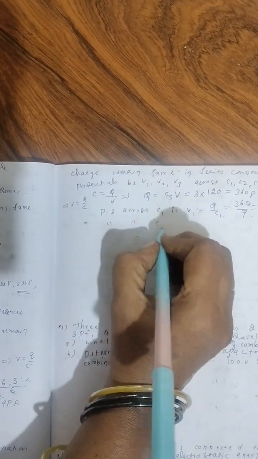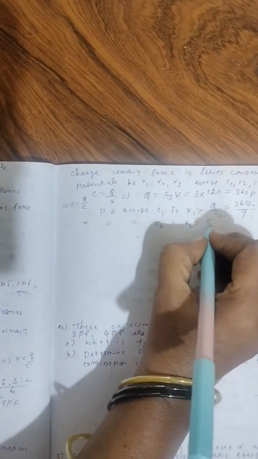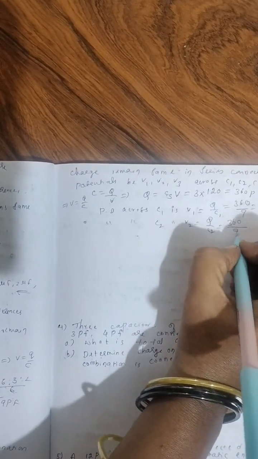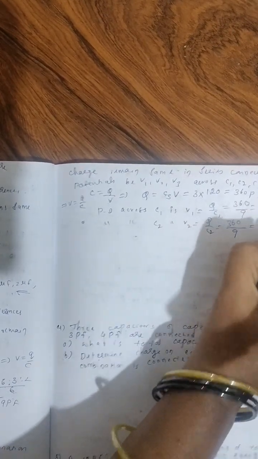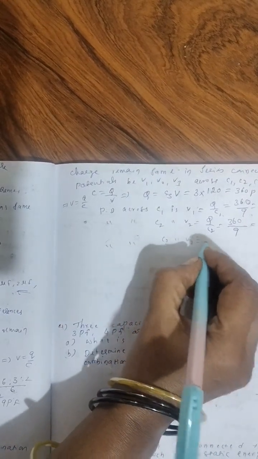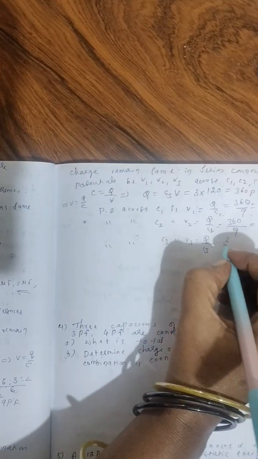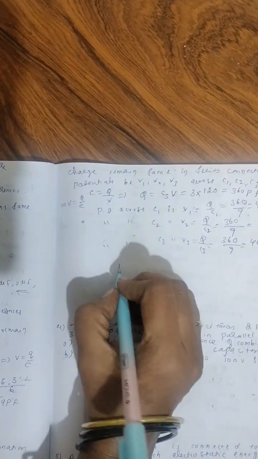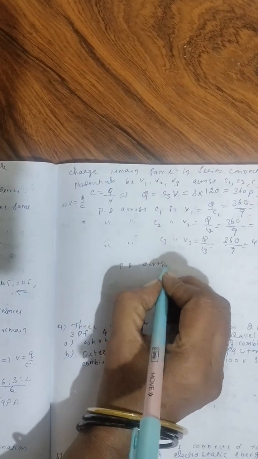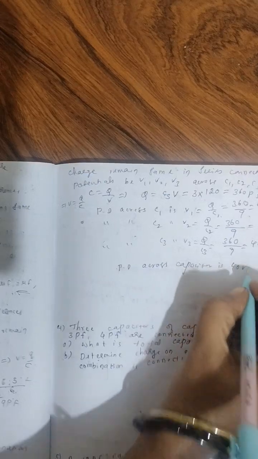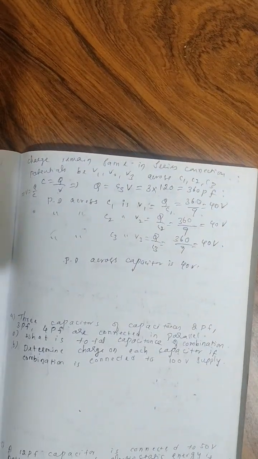Similarly, potential difference across C2 is V2, Q by C2. Q is the same, 360 by, what is C2? 9 only, 40 volt. Now potential difference across C3 is V3, Q by C3. C3 also 9, no? That is equal to 40 volt. So the potential difference across each capacitor is 40 volt. Right?